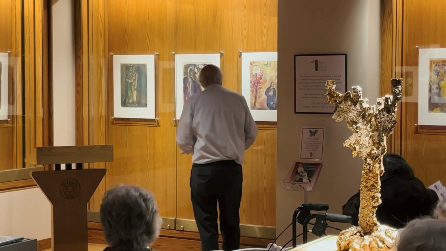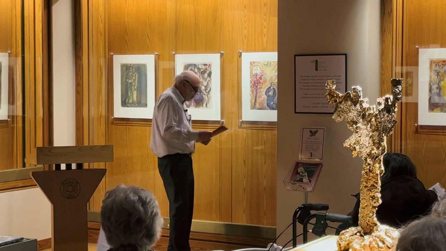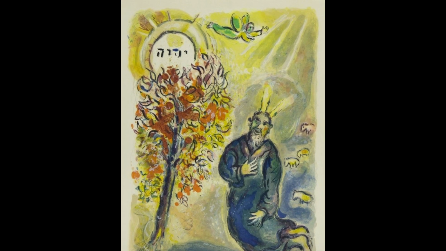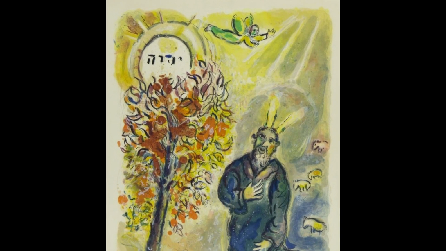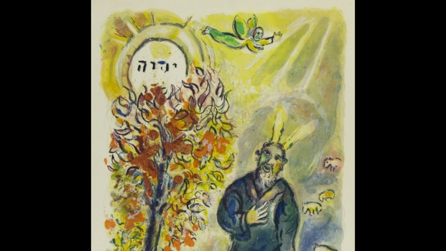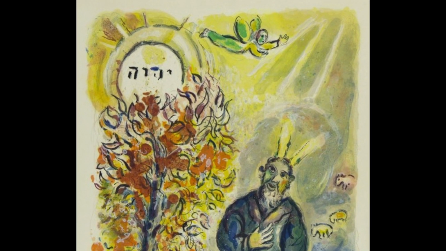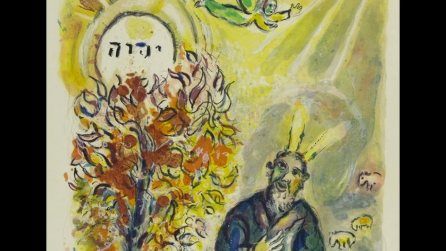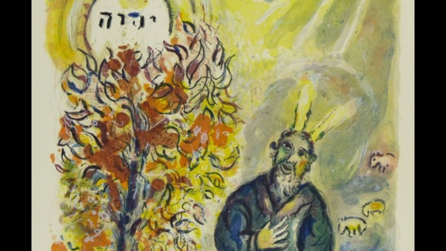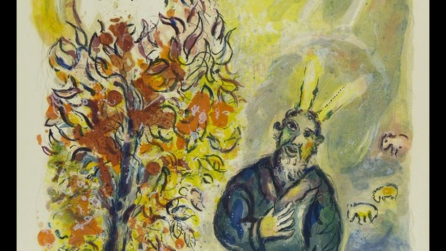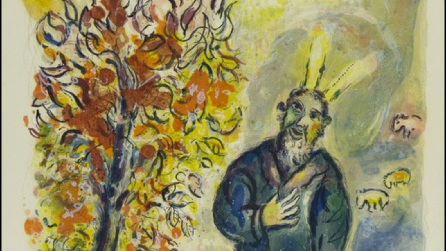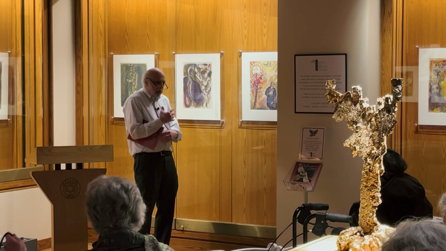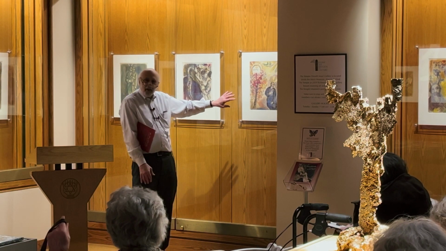So, Moses at the burning bush. Okay, what is this? Exodus chapter 3, verse 2. Then the angel of the Lord appeared unto him in a flame of fire. There's that yellow, I take it, the sun in a certain way, in a flame of fire out of the midst of a bush. And he looked, and behold, the bush was not consumed. And notice his hands. What do his hands suggest to you?